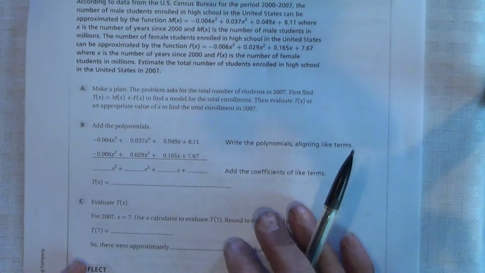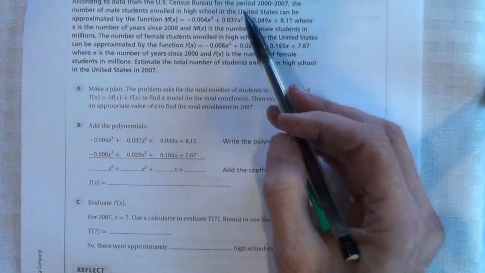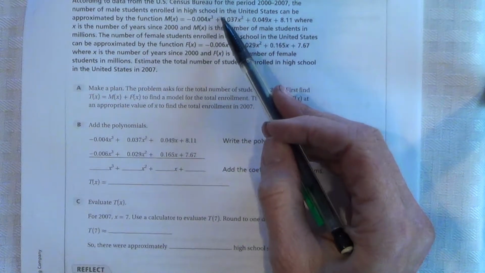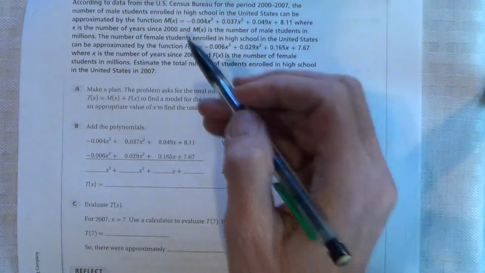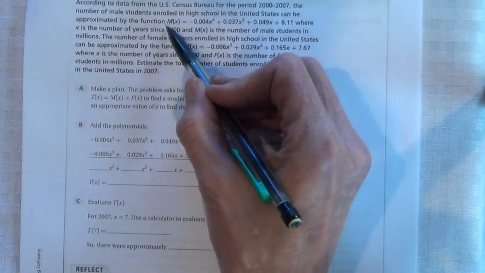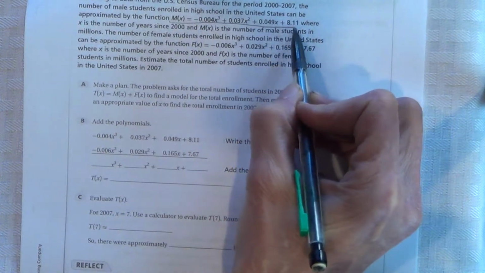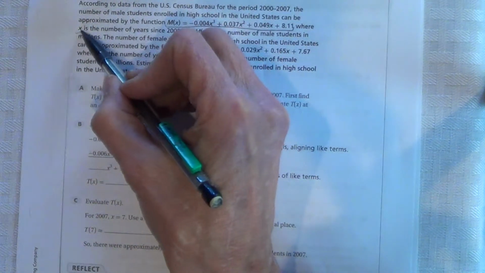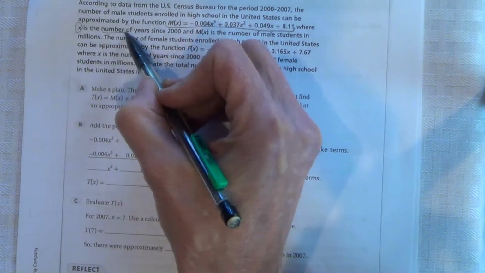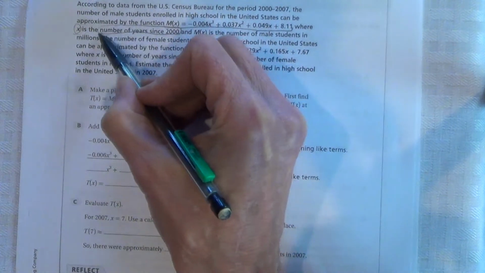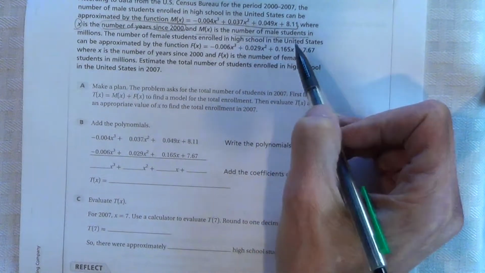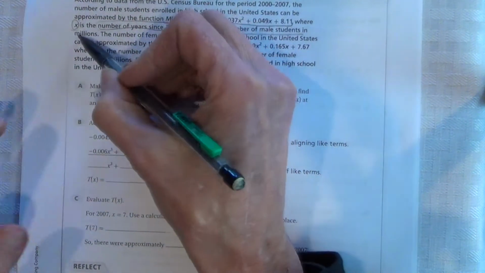Here is a modeling page. We love the modeling. According to the data of the U.S. Census Bureau for the period of 2000-2007, the number of male students enrolled in high school in the United States can be approximated by the function M of x, where x is the number of years since 2000, and M of x is the number of male students in millions.